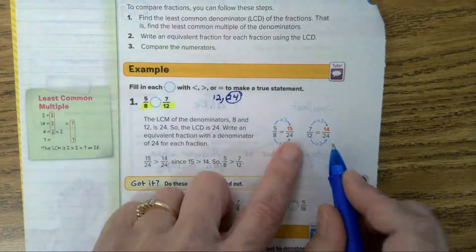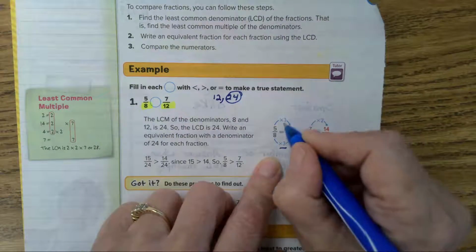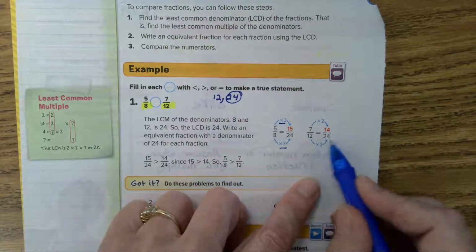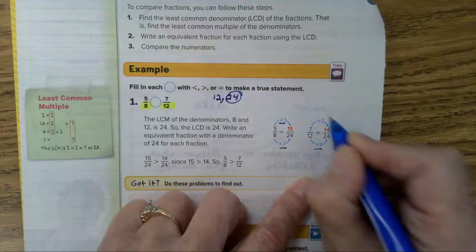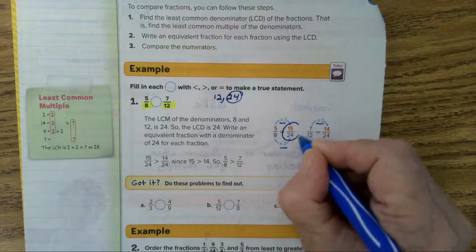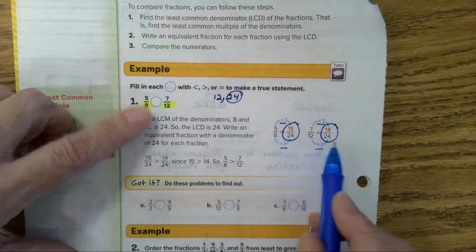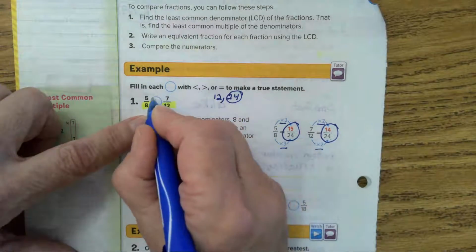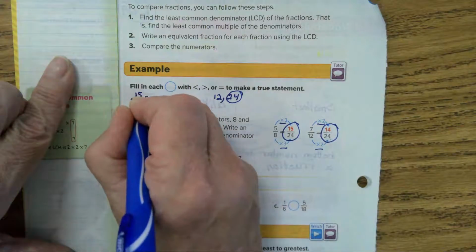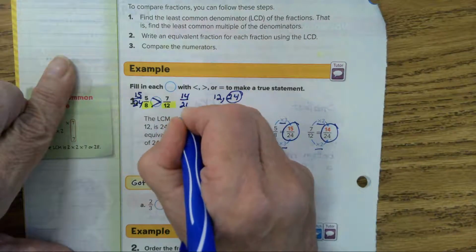And here they show that. They write down 24. 8 times what's 24? 3. So 5 times 3 gives you the numerator of 15. 12 times what is 24? 2. So 7 times 2 is 14. So then we have 15 24ths and 14 24ths, and we know that it's greater than 14 24ths. So 5/8 is greater than 7/12 because 5/8 equals 15 24ths, and this one equals 14 24ths, and we know that that one's greater.